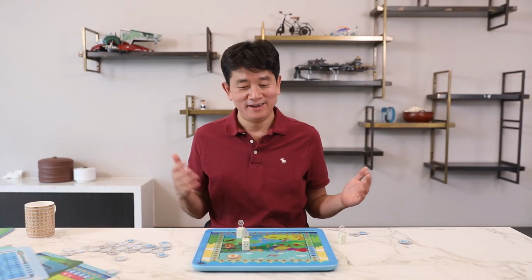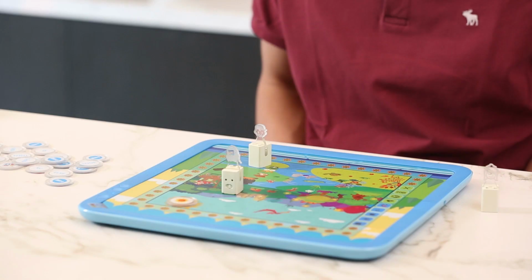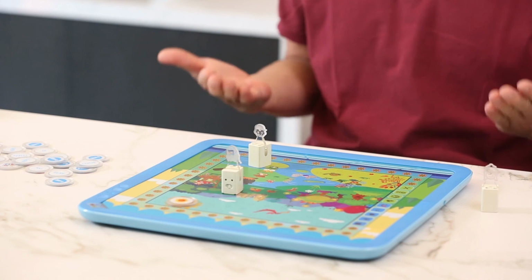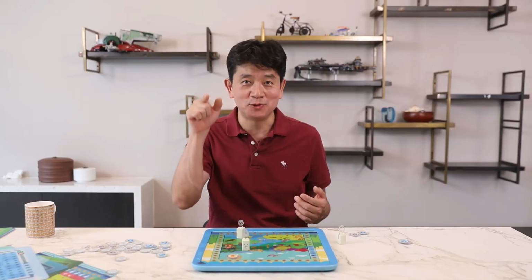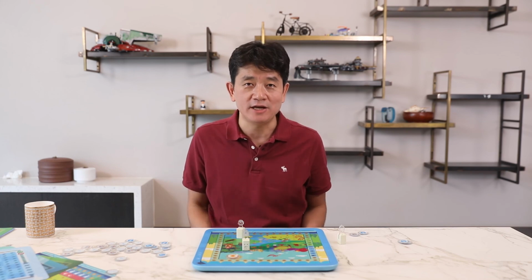Alright, so that wasn't a particularly interesting story, I admit. However, this is a tool that empowers you to create the most interesting story that happens every day in the magic forest.